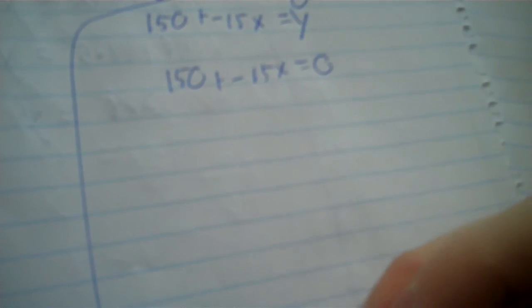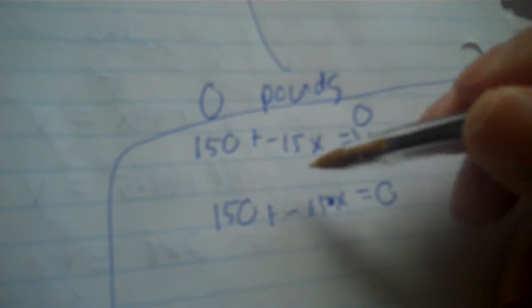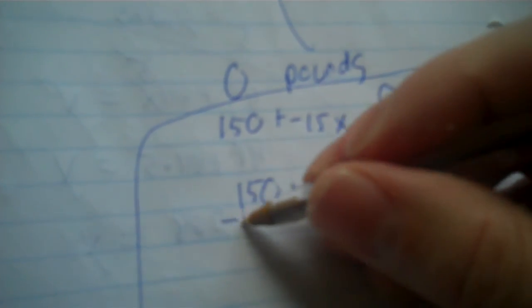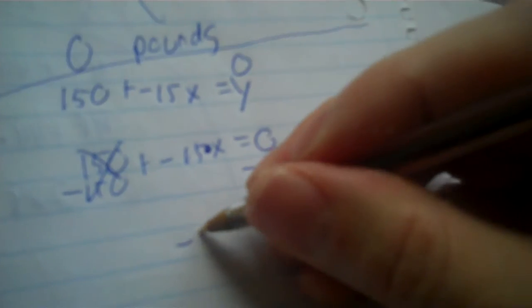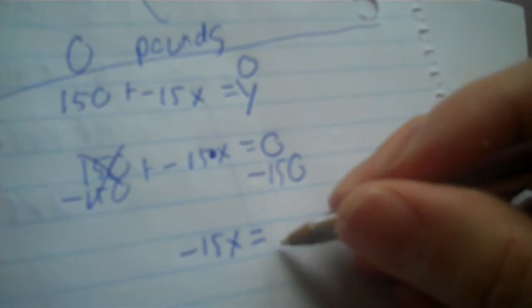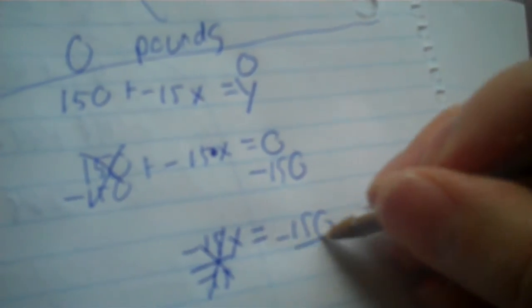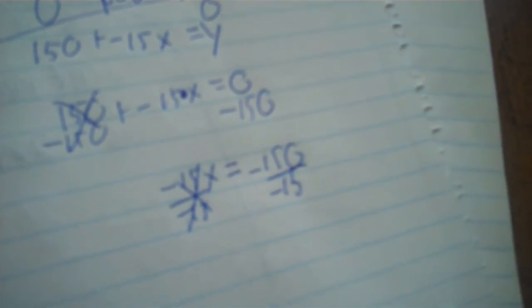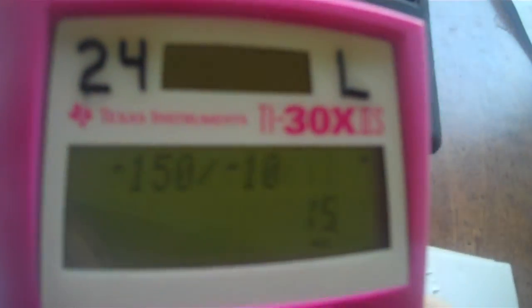Now you got to find what X equals. So you got to get the X by itself. Okay, so it's multiplied by negative 15. You plus 150. You need to minus 150 then. So you have negative 15x equals negative 150. Then divide by negative 15. And negative divided by negative is going to be a positive in the end. Okay, so it's 15.